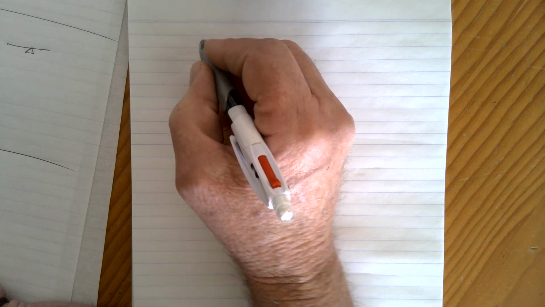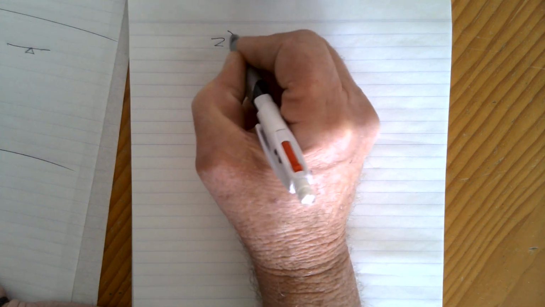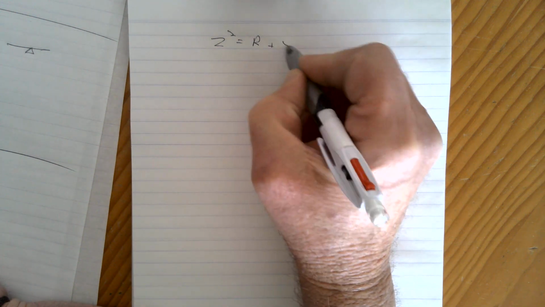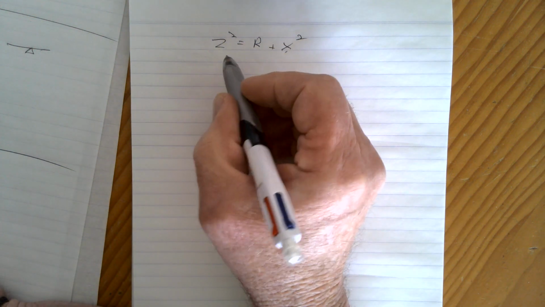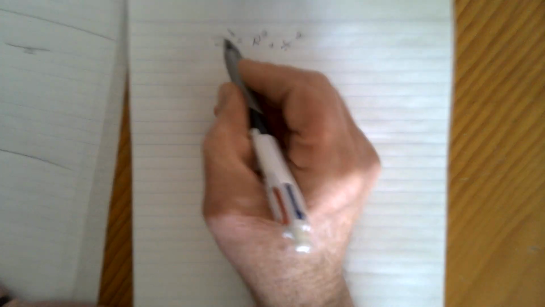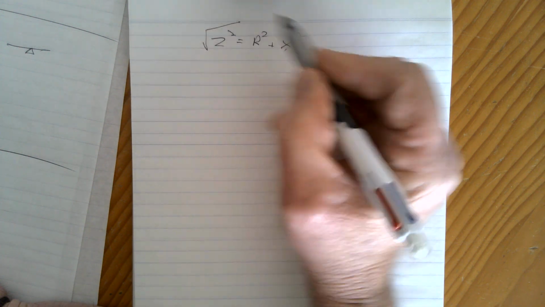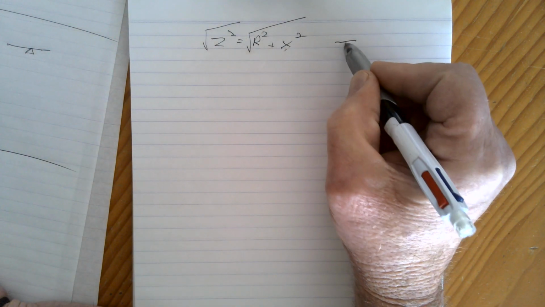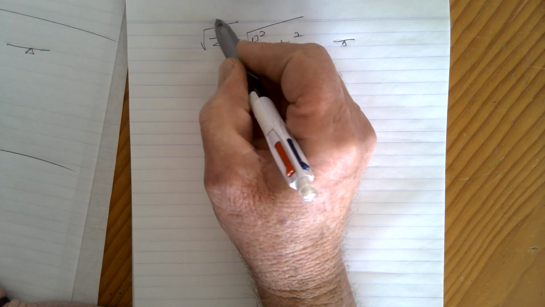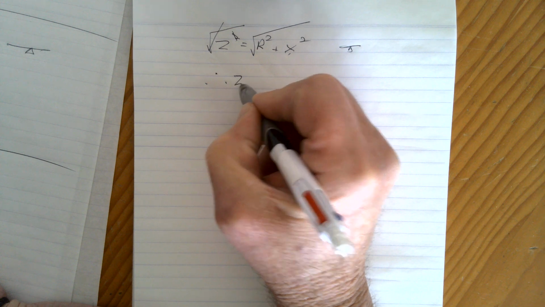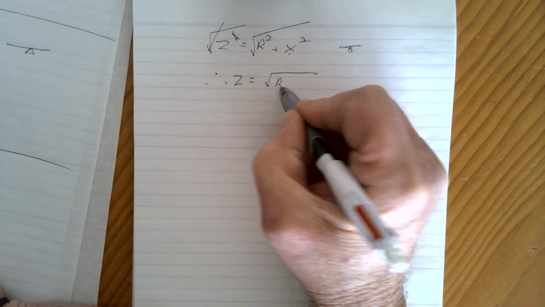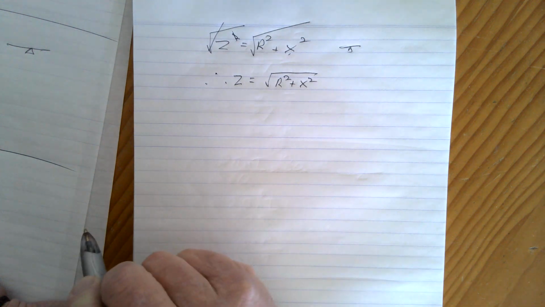If we looked at, say, simply the impedance triangle, where Z squared equals R squared plus X squared, and we wanted to find, say, the value of Z only, then we'll get rid of the squared signs. So if we square root this side and square root that side, balancing the equation, the square and the square root cancel out. Therefore Z is equal to the square root of R squared plus X squared.